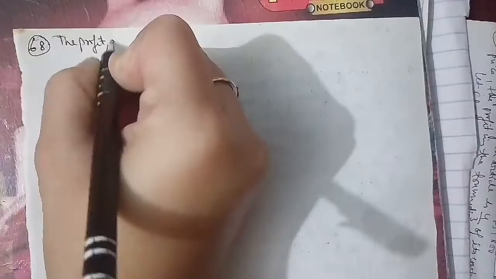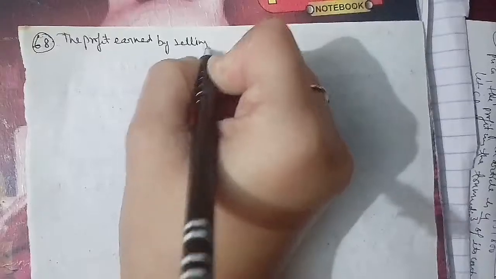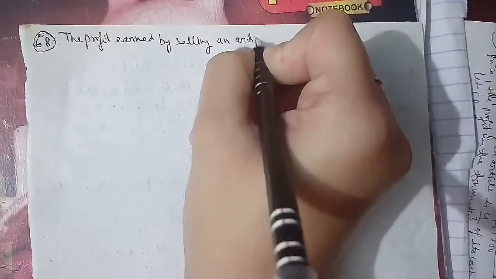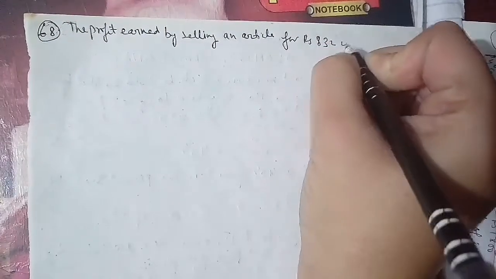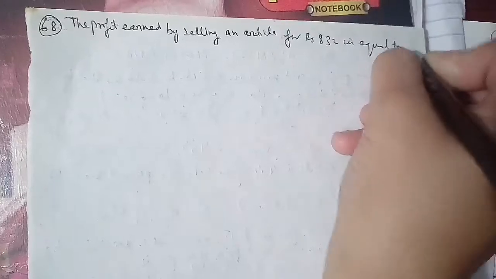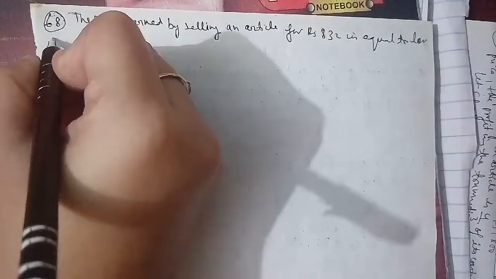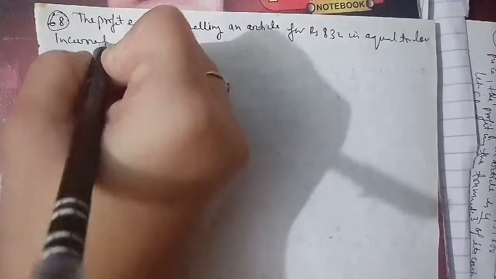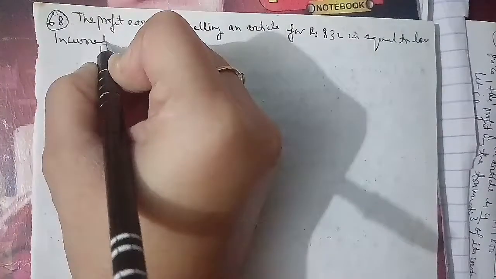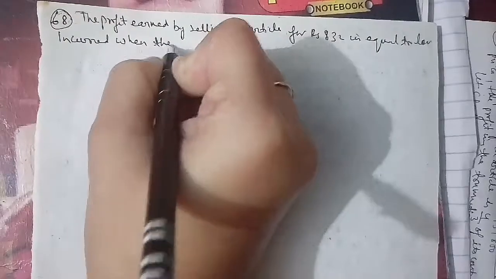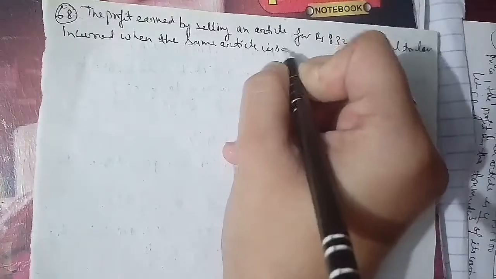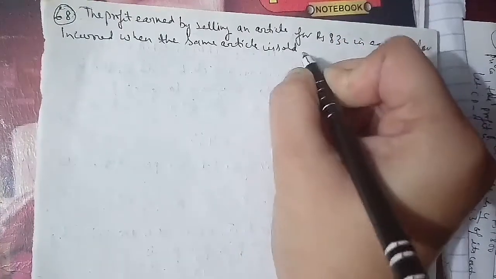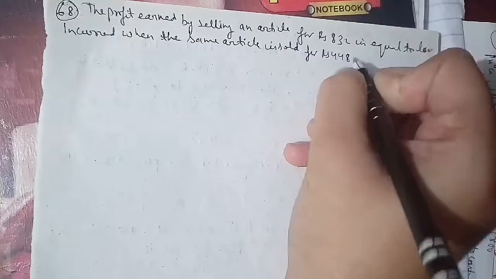The profit earned by selling an article for rupees 832 is equal to the loss incurred when the same article is sold for rupees 448.